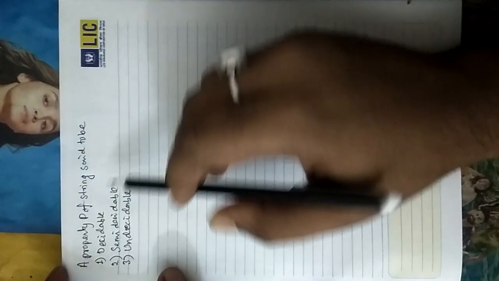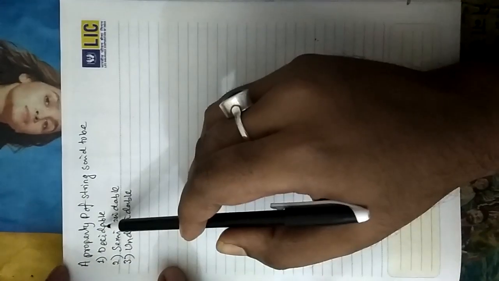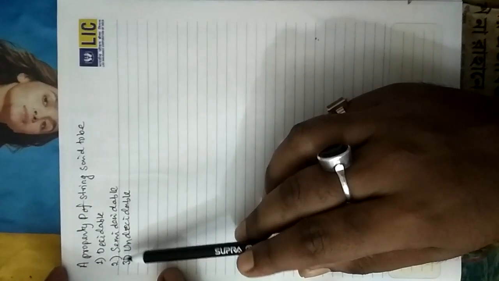So we will study these three things. That is, a property P is said to be decidable when it is decidable, semi-decidable when it is semi-decidable, and undecidable when it is undecidable. Okay.